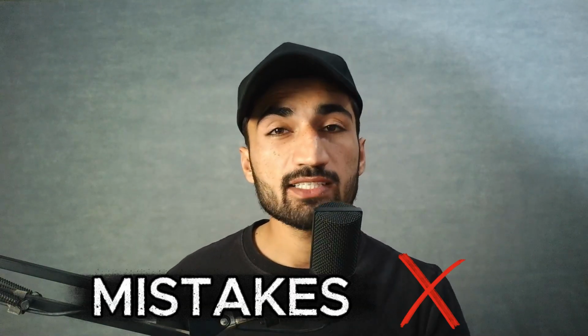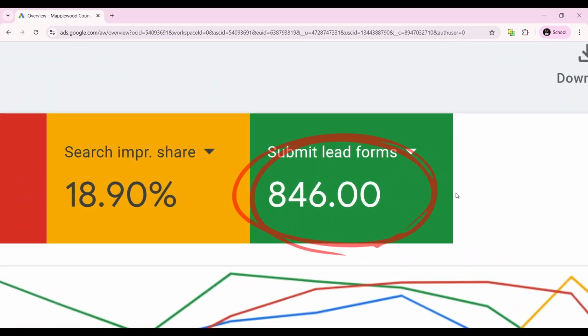Because I remember creating my first search campaign and I made a lot of mistakes in it, but I will make sure you don't repeat those mistakes and see actual results in no time. So let's jump to our Google Ads account and do it step by step.